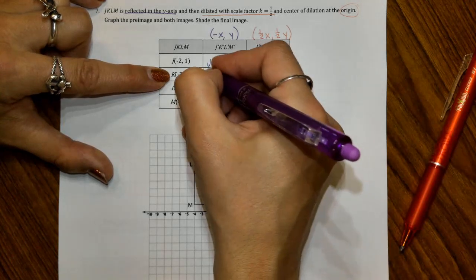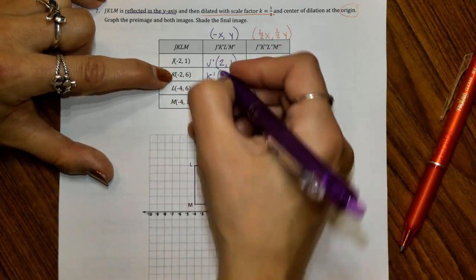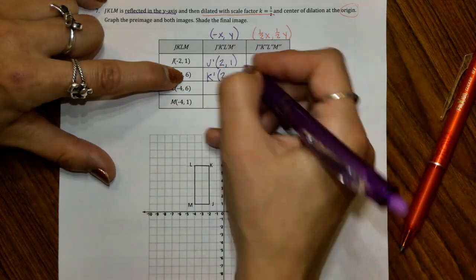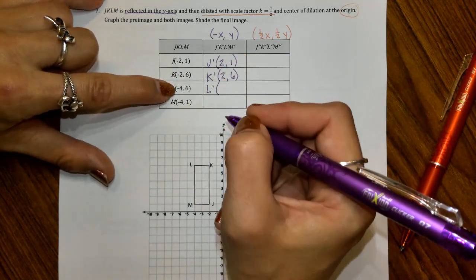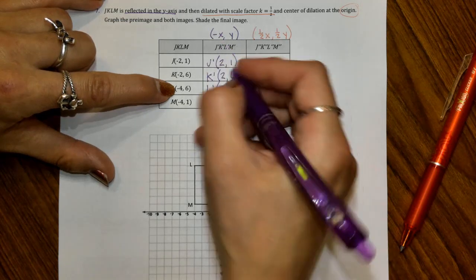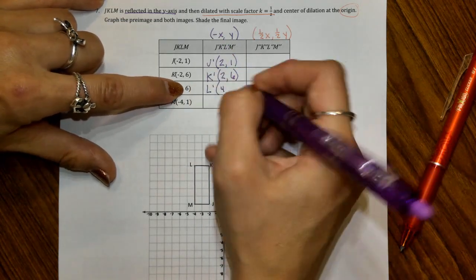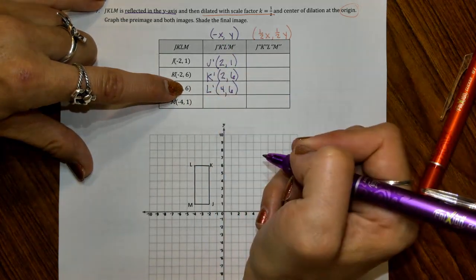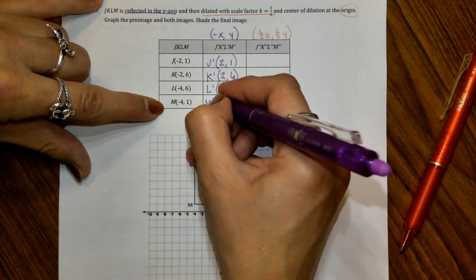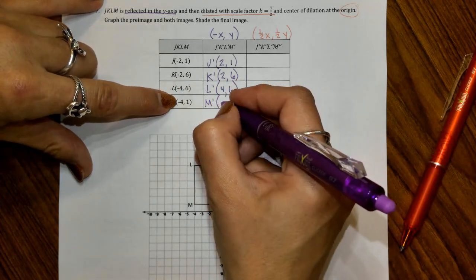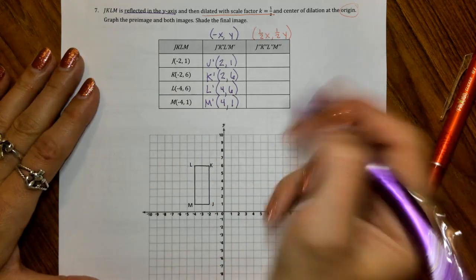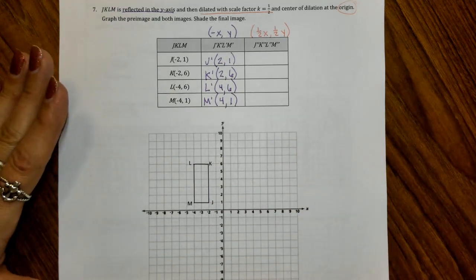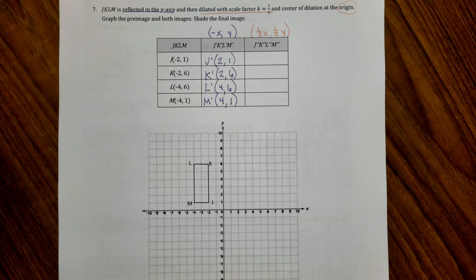K, for K prime, we're going to change x's coordinate from a -2 to a +2, and y coordinate stays the same. L prime, -4 on the x, changes signs to a +4, and we leave our y the same at 6. M prime, change x's coordinate, it's a negative, change it to a positive, leave y alone. Please go to your graph, plot all 4 of these, label them with a single prime, and connect the points.